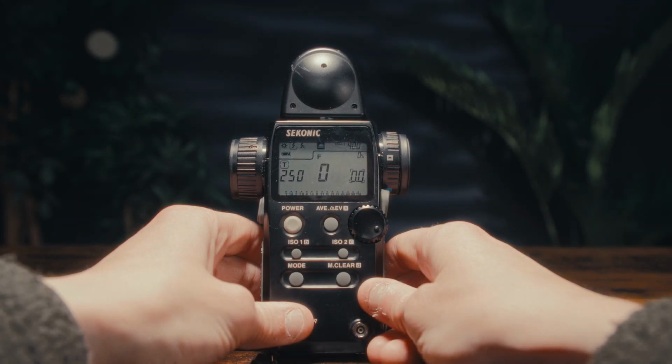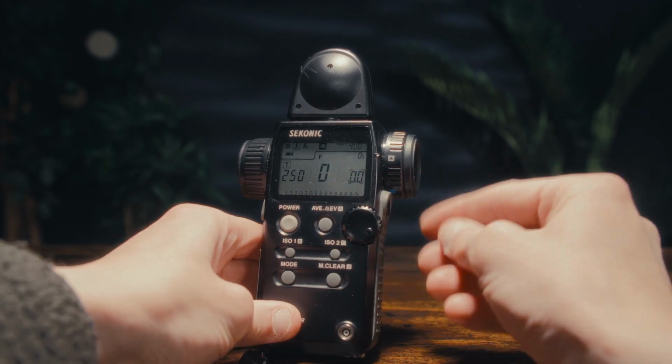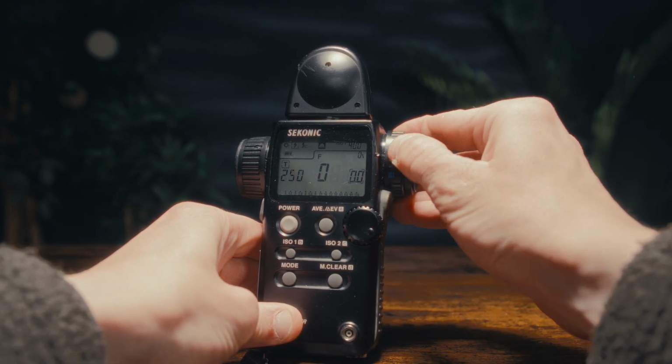Hi everyone, Ian here, and in this episode I'll be looking at external spot metering utilising the zone system.